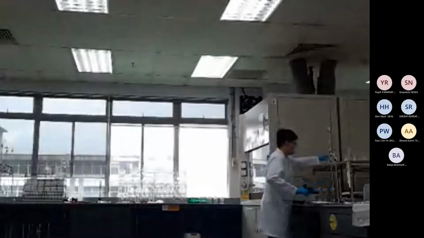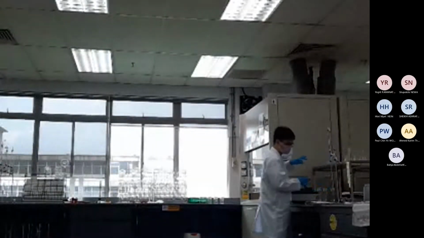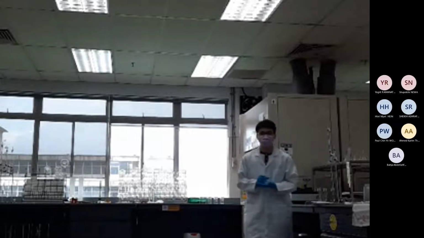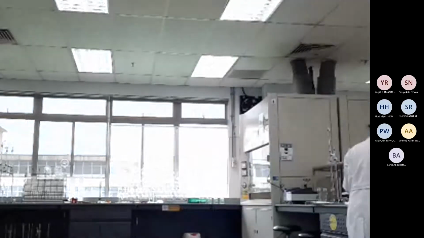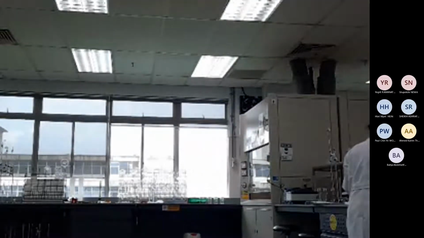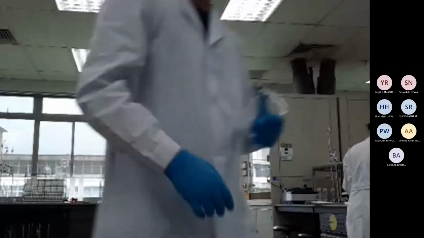You don't need to turn on the fume mode. And also do not discard the things in the sink. Please discard it in the waste bottle.